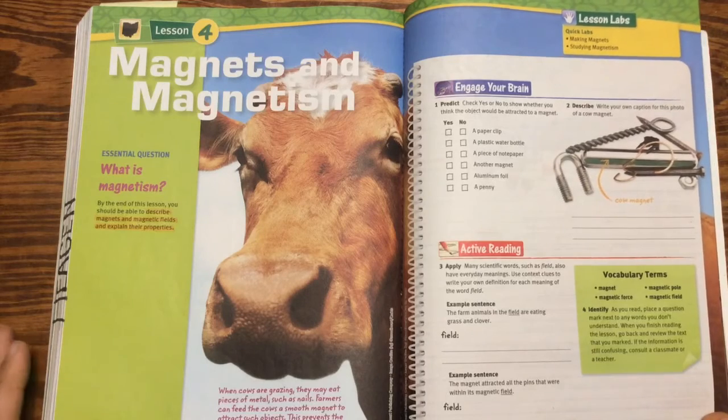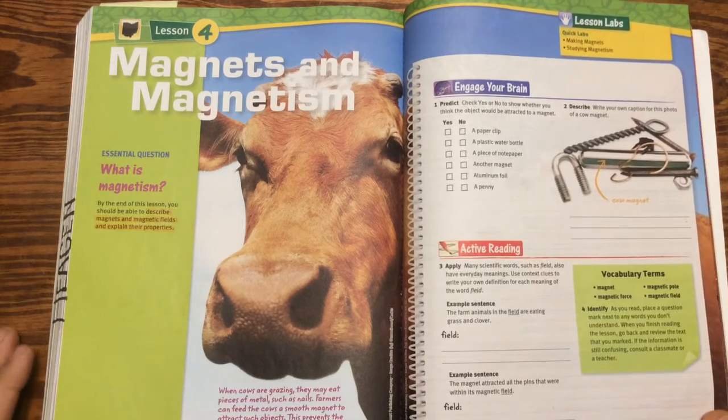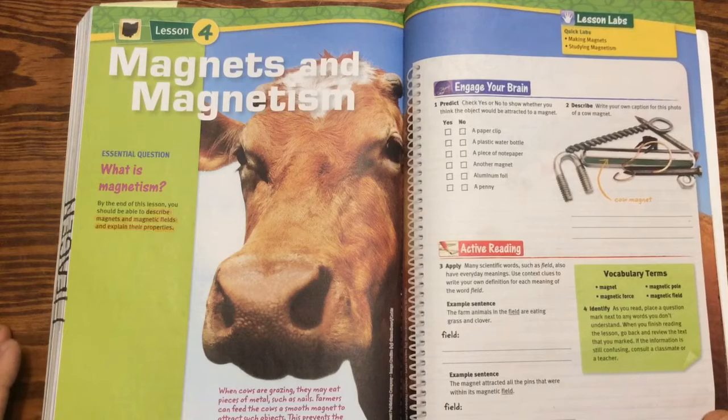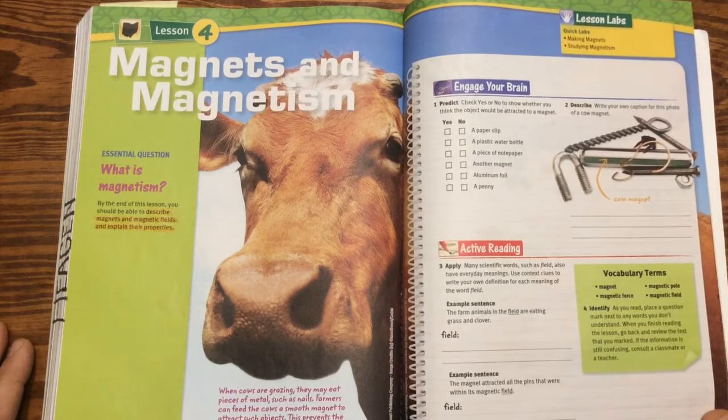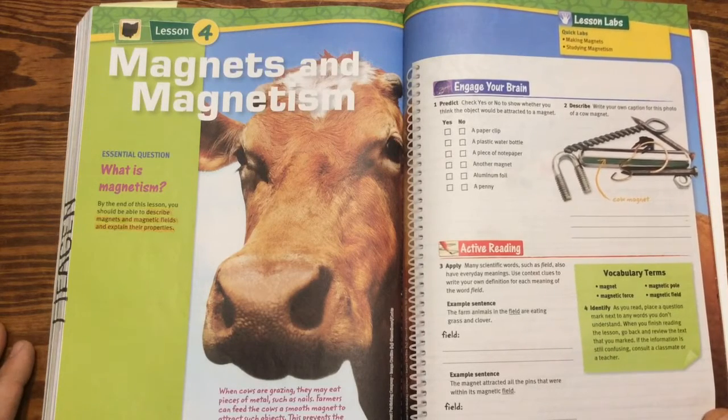Today we're going to look at magnetism. What is magnetism? By the end of this, you should be able to describe magnets, magnetic fields, and explain their properties.